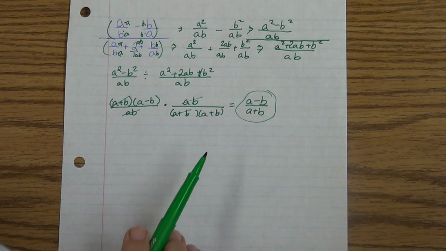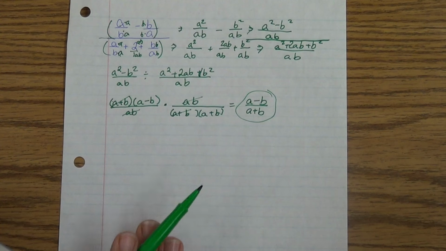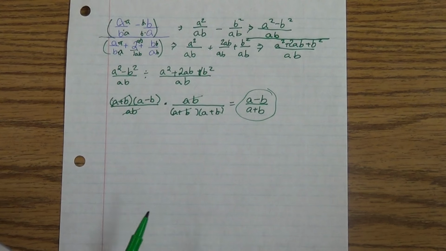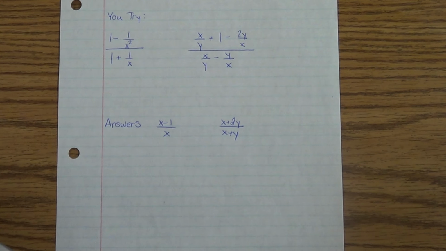Now if you notice on these problems I did not do restrictions. We're not going to require you to do that in this section just because it gets a little bit messy. All right, a couple problems for you to try, and I gave you the answers there at the bottom. But again, just writing down the problem and the answer, that doesn't count as you trying. You actually have to try.